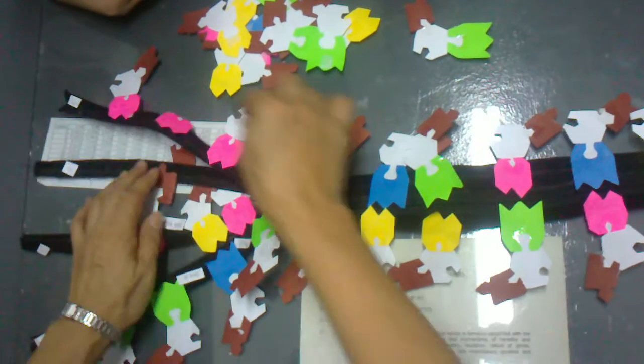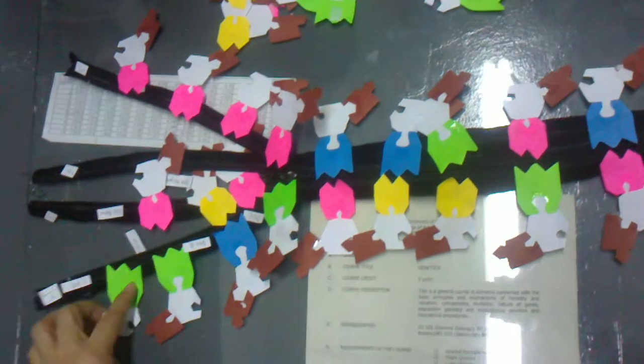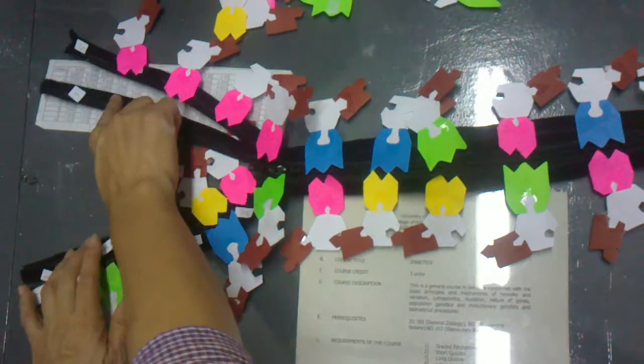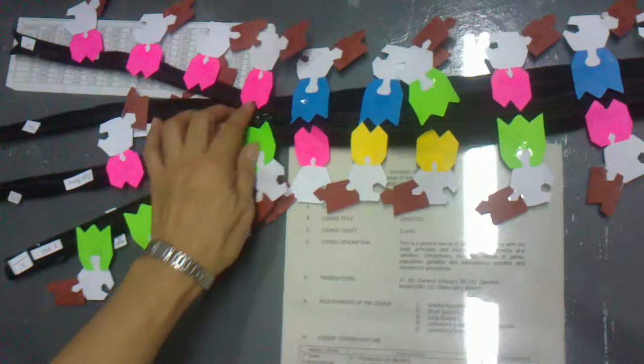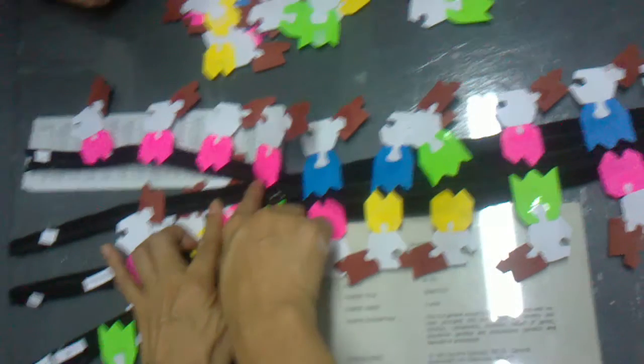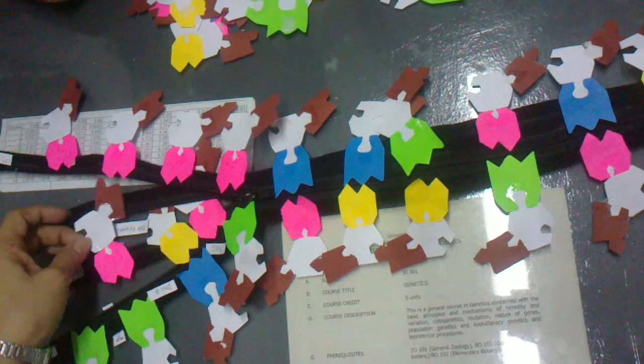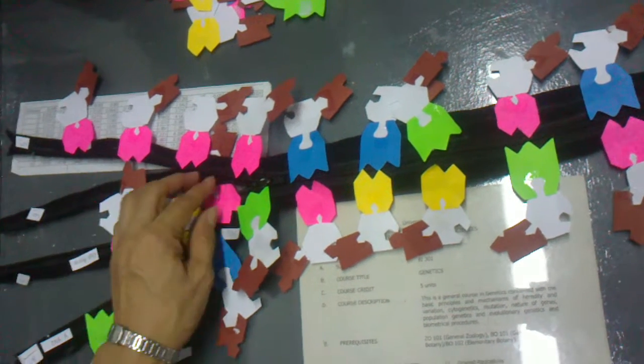Now, there is a simultaneous replication. Whatever happening on the first strand also happens on the second strand. So again, if this is 5', yung end part niya is 3', ha? Therefore, the DNA polymerase 3 cannot bind to it. Again, it requires what?